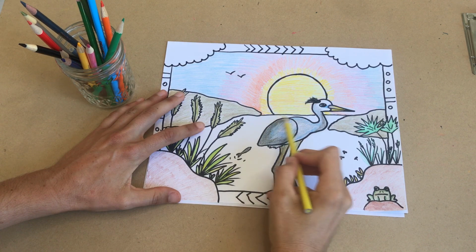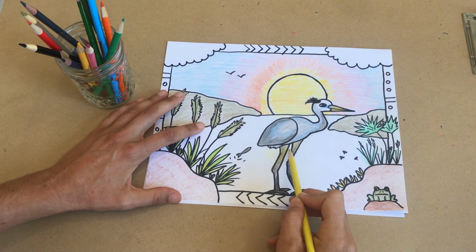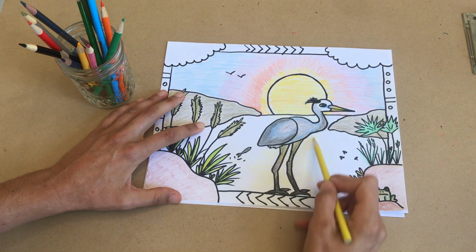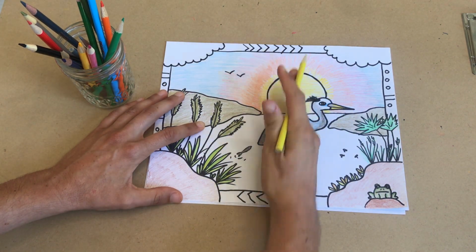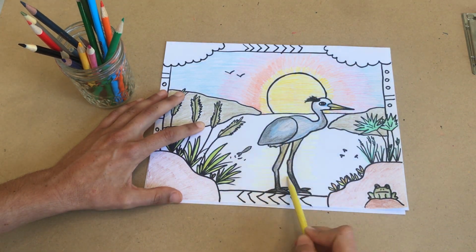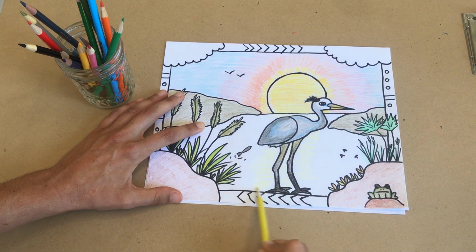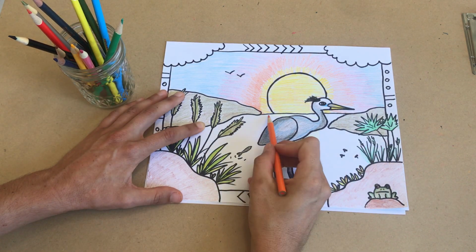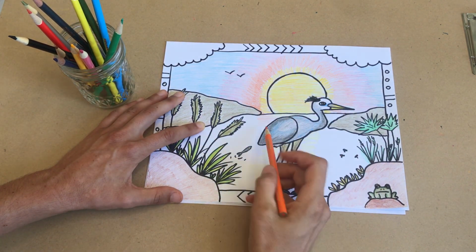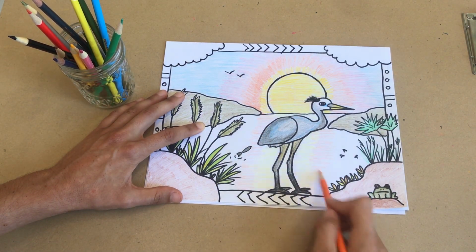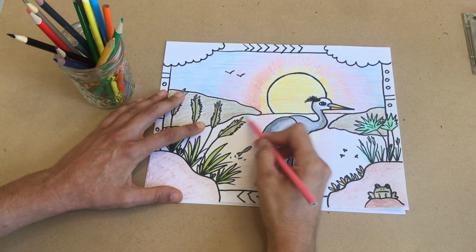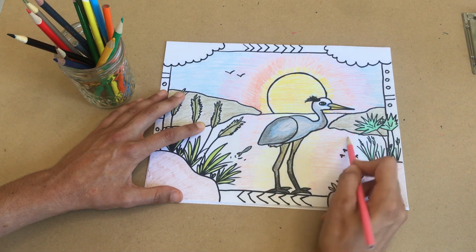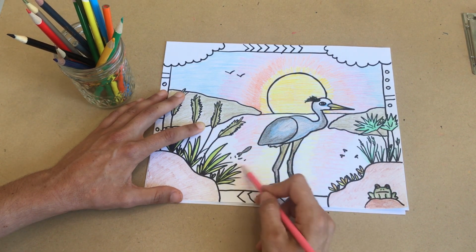Now it's time to color the water. So let's keep in mind that water reflects the sky like a mirror. Imagine an invisible line on your page where the sun is, and color in back and forth along that line in the water. Do the same thing on each side of the yellow with orange and then pink. Awesome! Now fill in the water with blue.